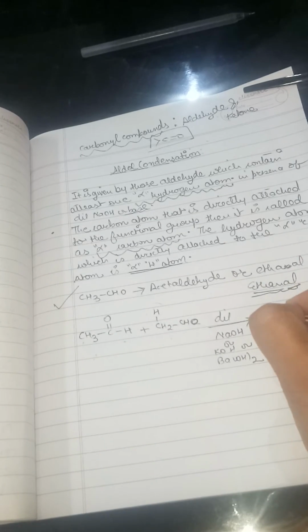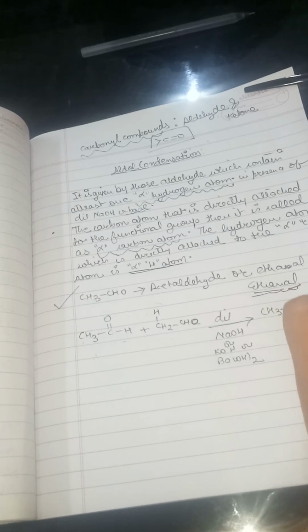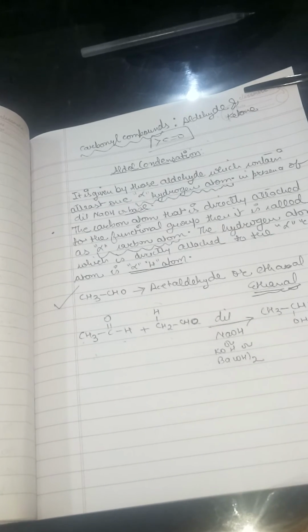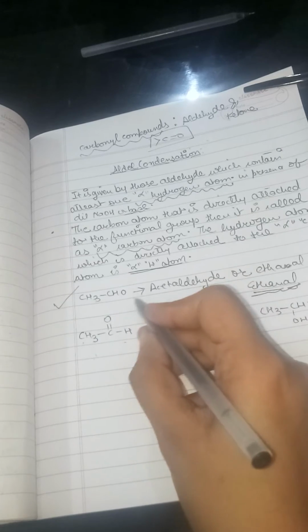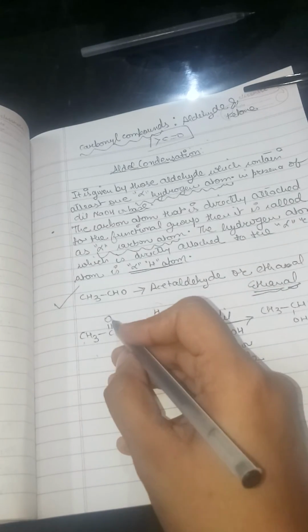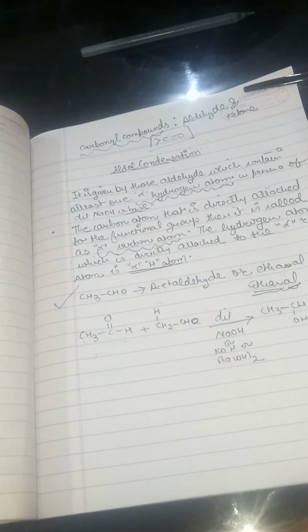So what will happen? CH3, CHOH, CH2 and the CHO. Here you can see this H will attack on the O group, as I will discuss in the mechanism.